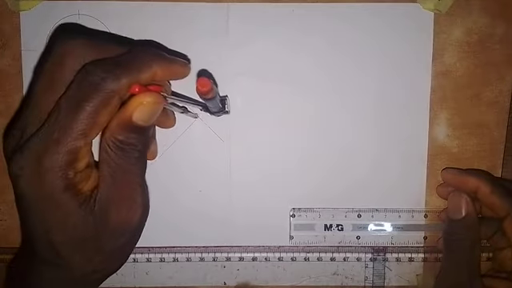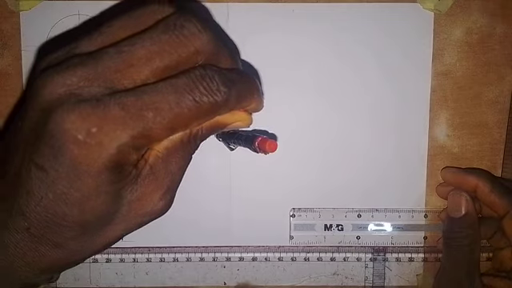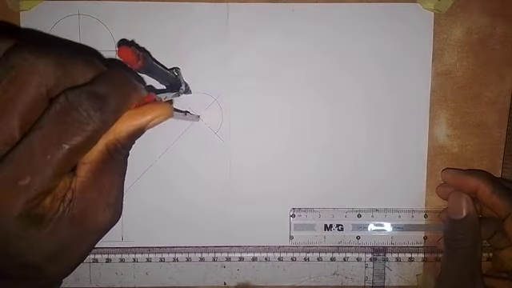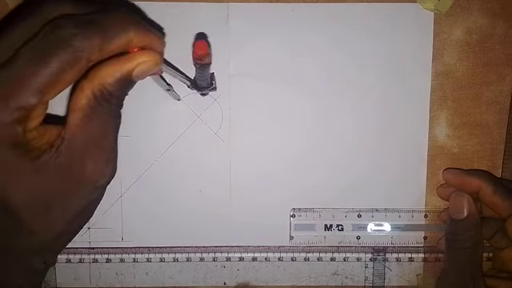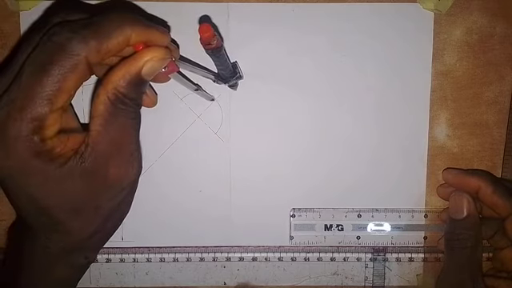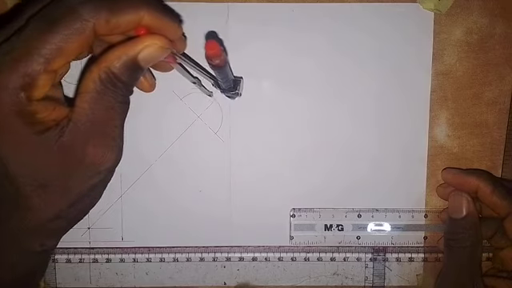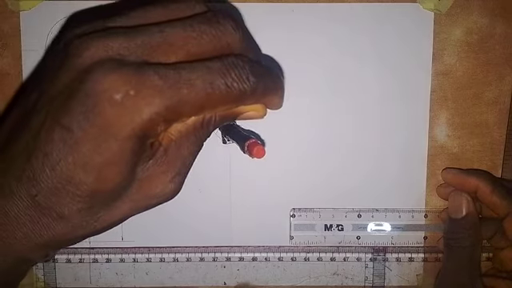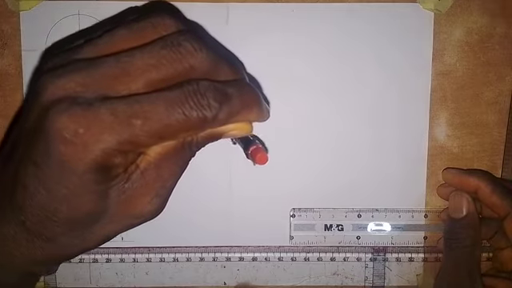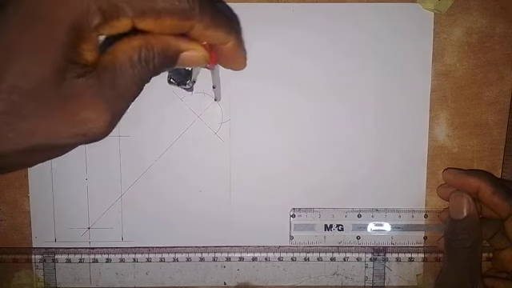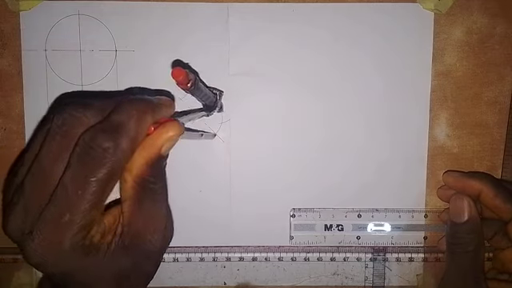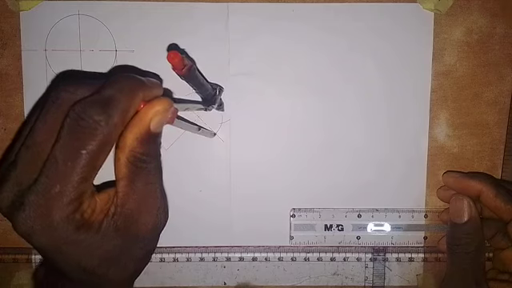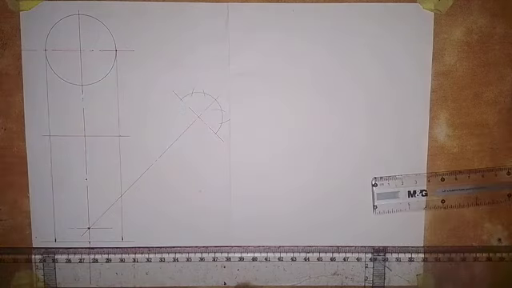So this is 17.5. Put the pinpoint at this point here. So then draw a semicircle like this. Then we divide this semicircle into 6 equal parts. So this is 1. Then this is 2. Okay, then we have 3 here. Then 4 at this point. This is 5 and this is 6 here. Alright, so we have divided it into 6 equal parts.